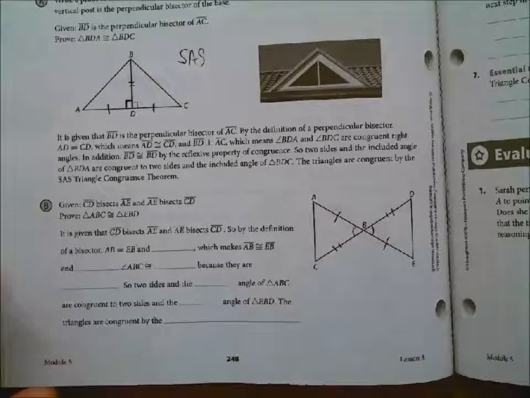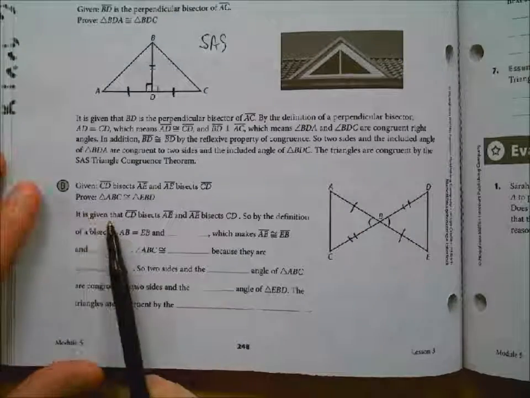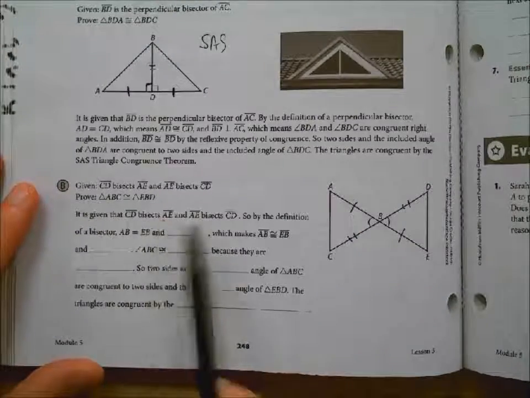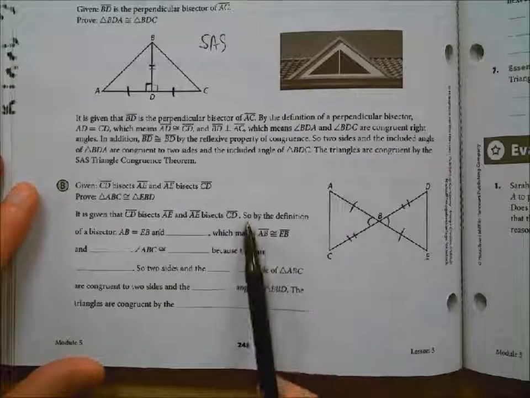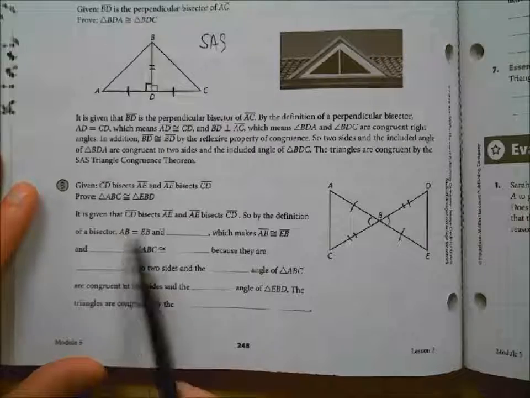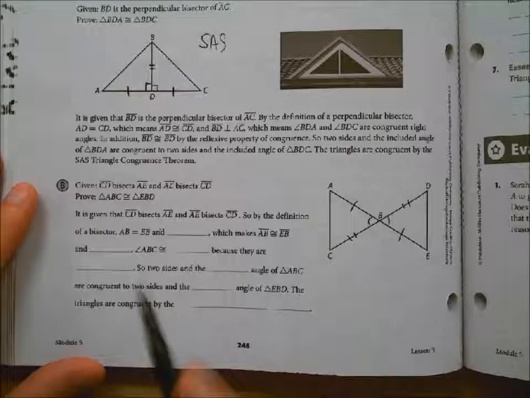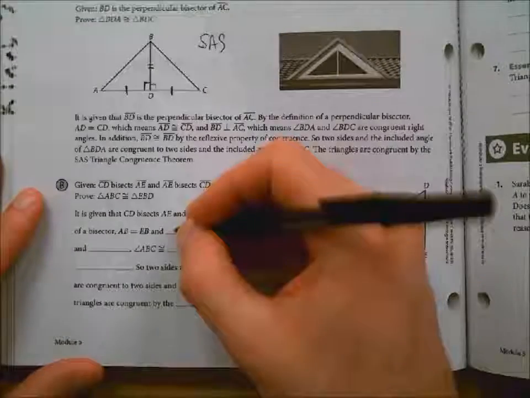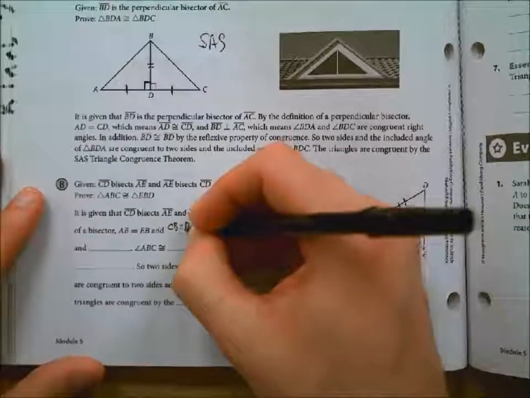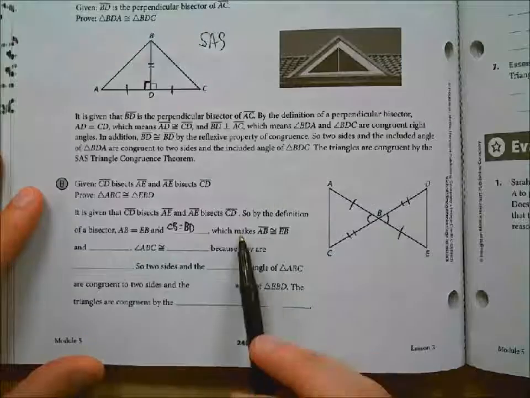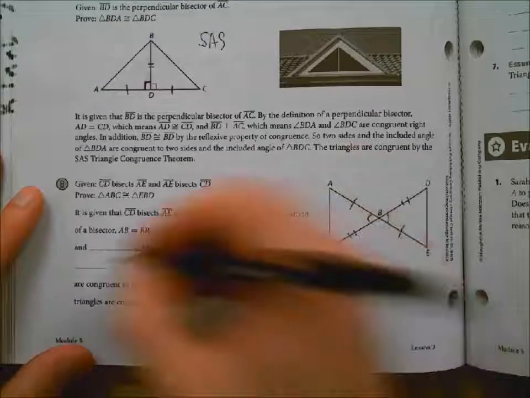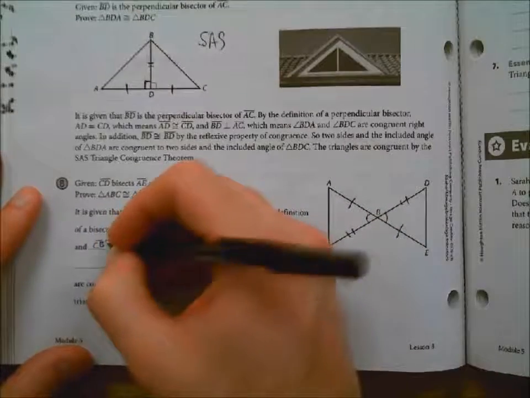It's easy. So it is given that CD bisects AE and AE bisects CD. So there's your first statement and the reason. By the definition of a bisector, AB is equal to EB, and CB is equal to BD. Which makes AB congruent to EB and CB congruent to BD.